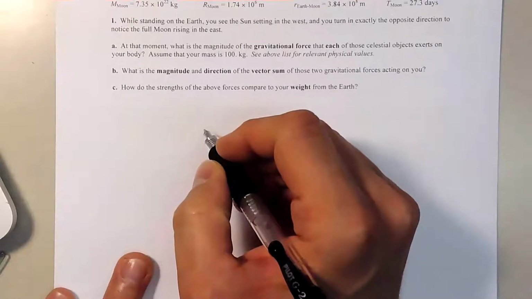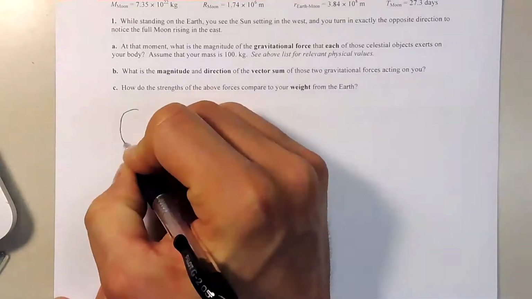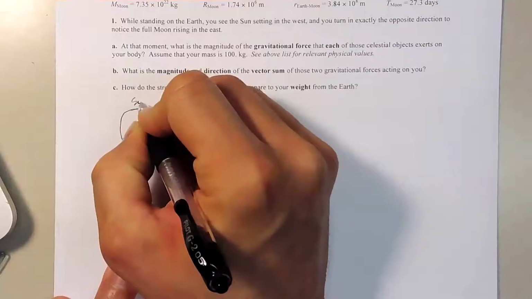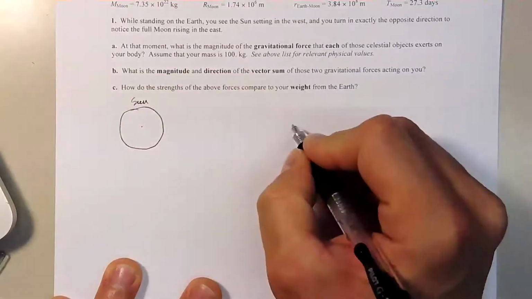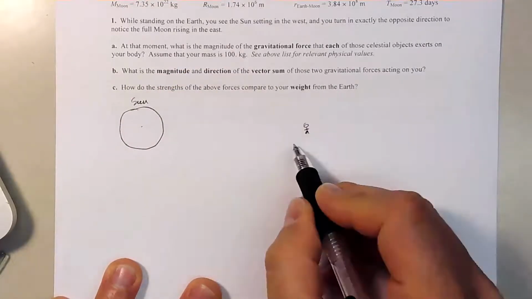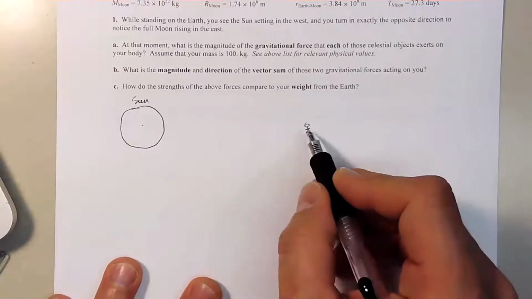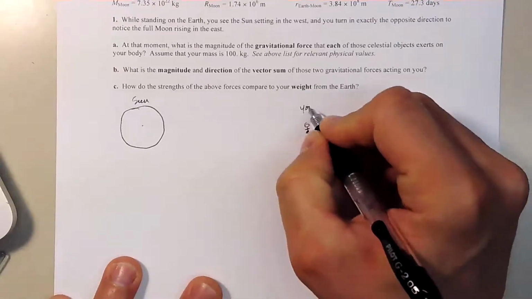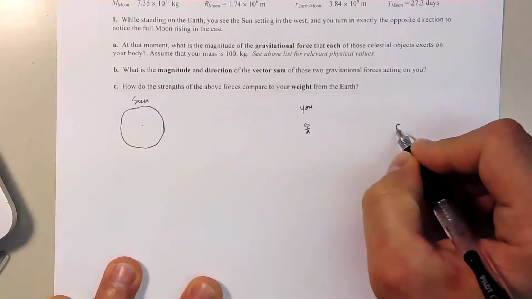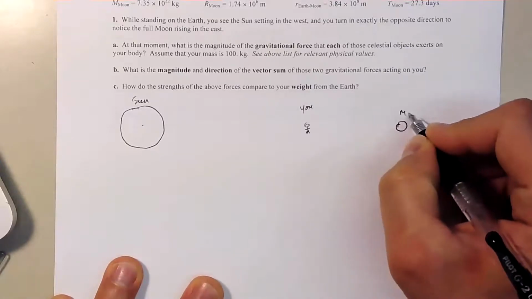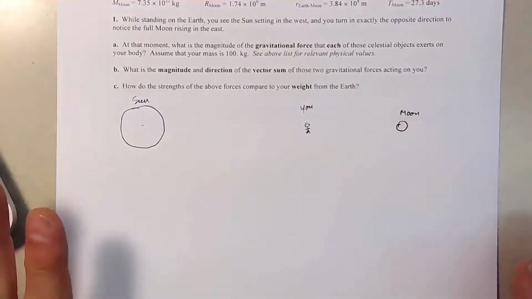Okay. All right, well, let's sort of just sketch the situation. So we can imagine that we have the sun right here, and then we have you standing on the Earth. I'm not going to draw the Earth for the moment, just to keep the picture simple. So it's you. And then on the other side of you, out in space somewhere, we have the moon. So this is completely not to scale, right?